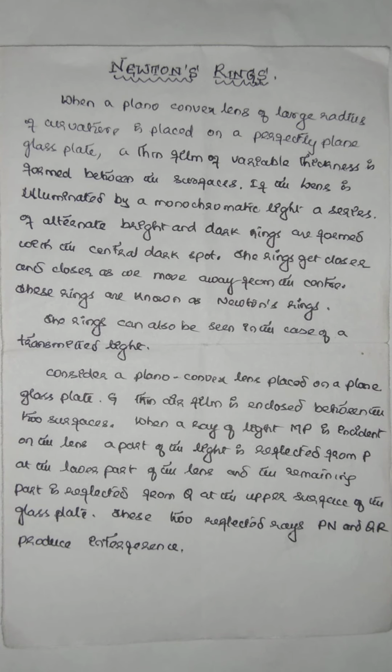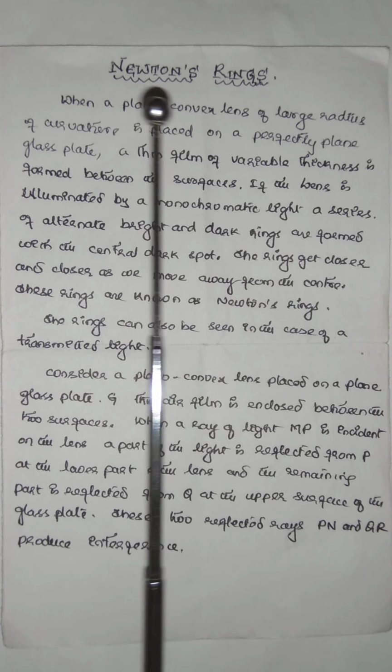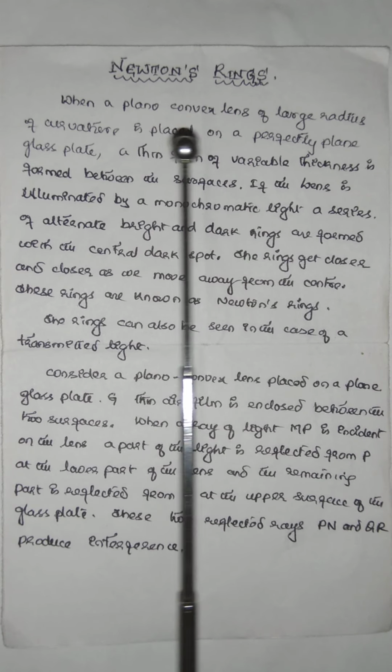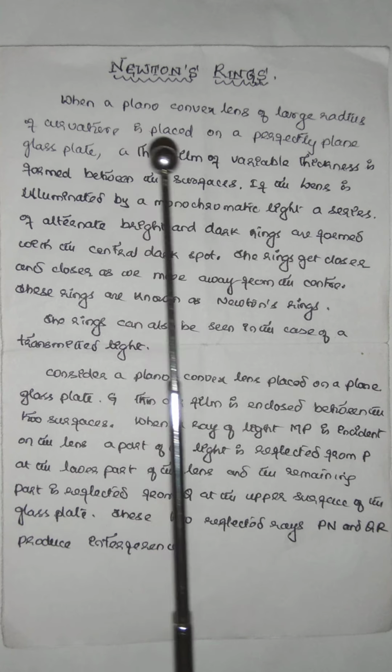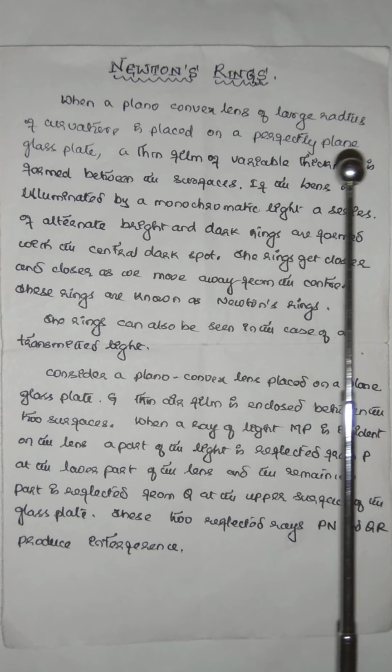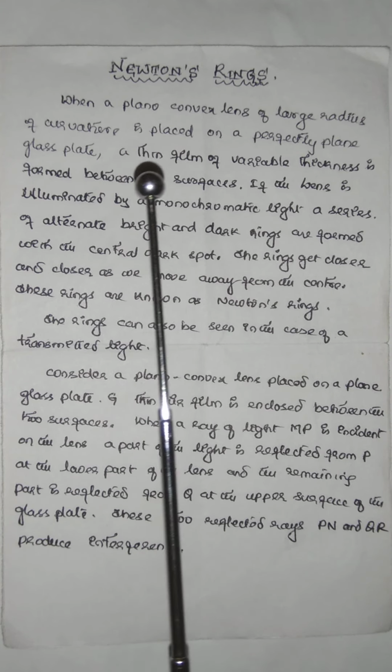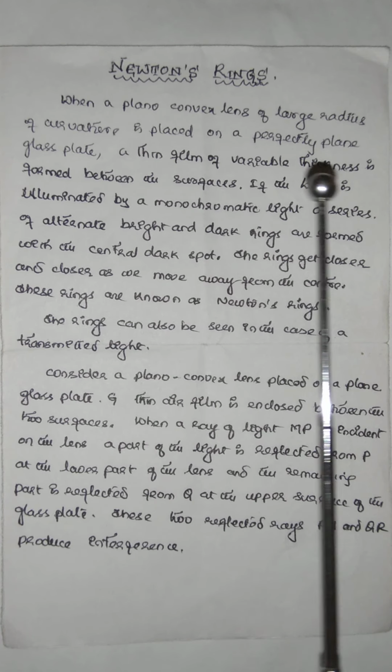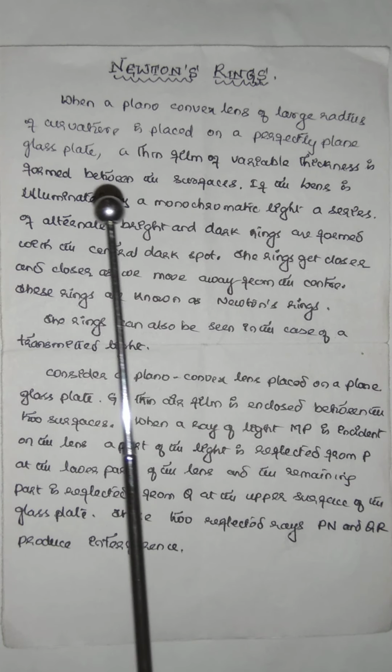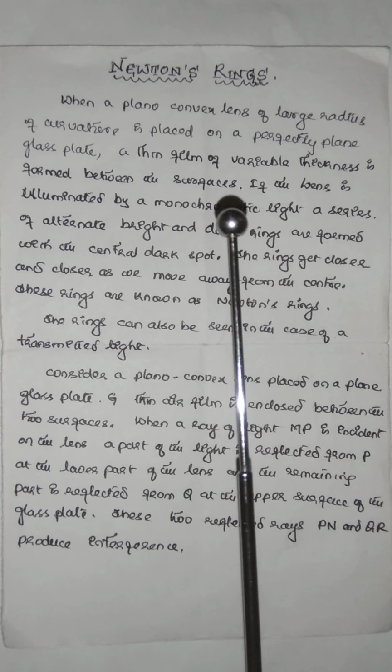Now in this session we shall understand Newton's rings. When a plano-convex lens of large radius of curvature is placed on a perfectly plane glass plate, then a thin film of variable thickness is formed between the surfaces.